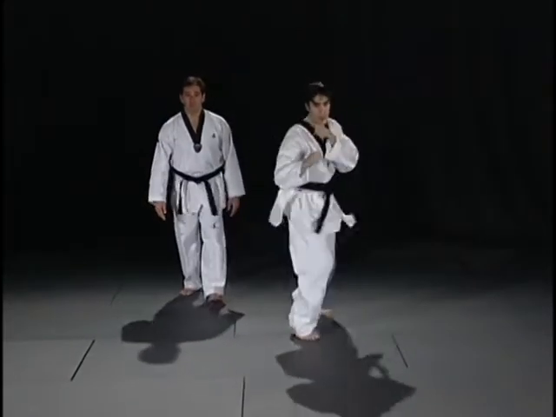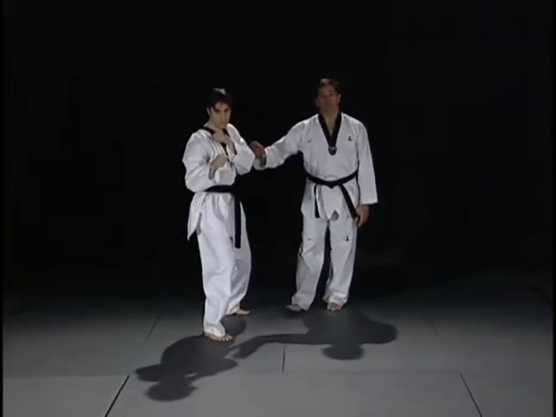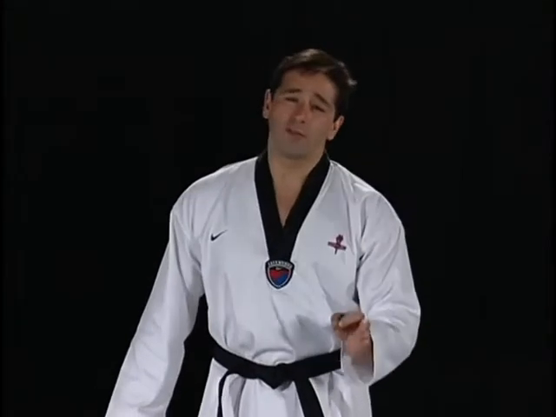Step backwards. Somebody comes to the stomach. Very nice. Step backwards. Somebody comes to the stomach. Very nice. So again, we're working on the different things that can happen when you're kicking or stepping. So if you step, somebody kicks to your stomach, you can either step back or skip back, and you can do that on the diagonal.